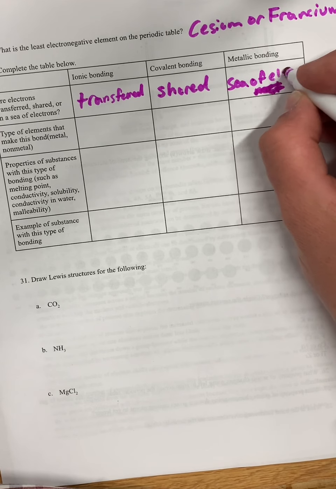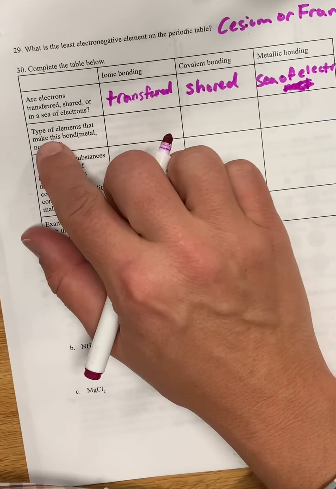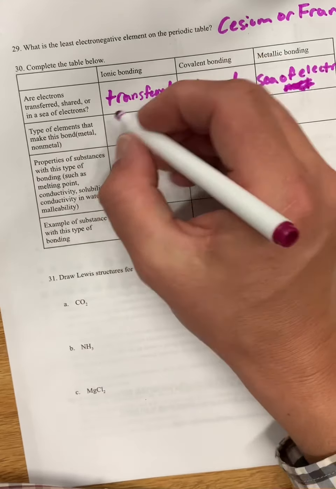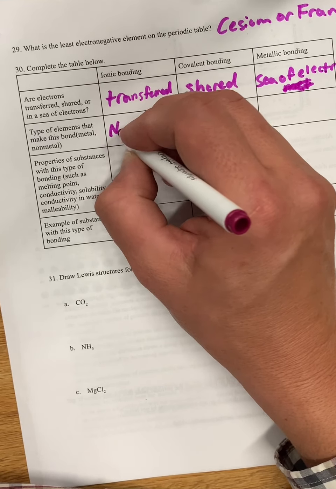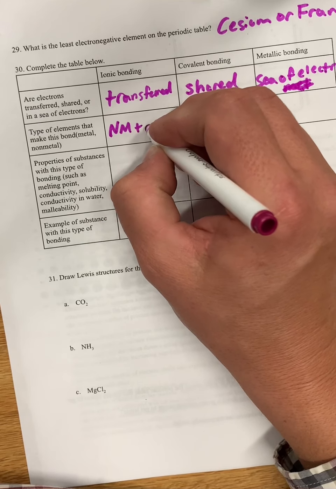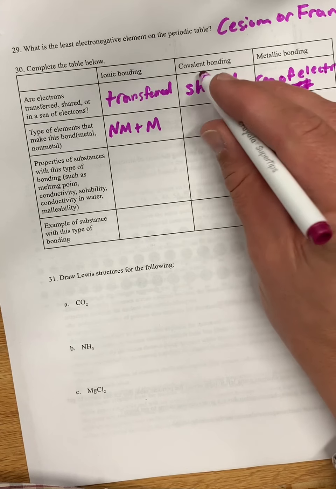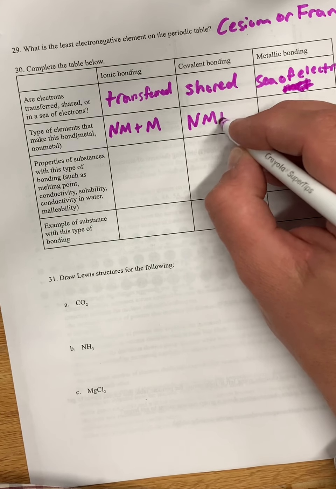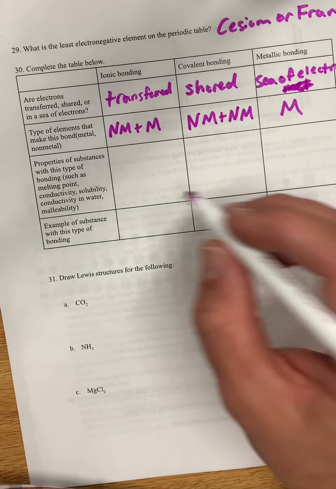Type of elements that make this bond: ionic bonding is non-metal plus metal, covalent bonding is non-metal plus non-metal, and metallic bonding is just metal.